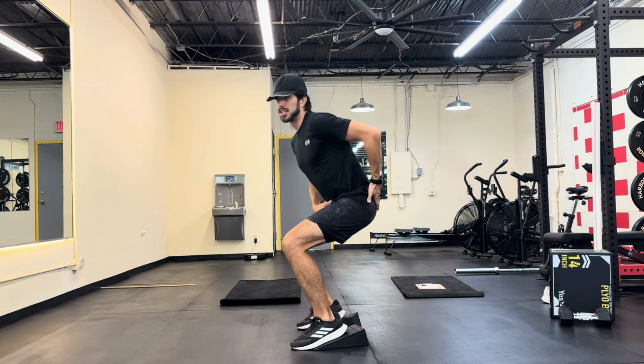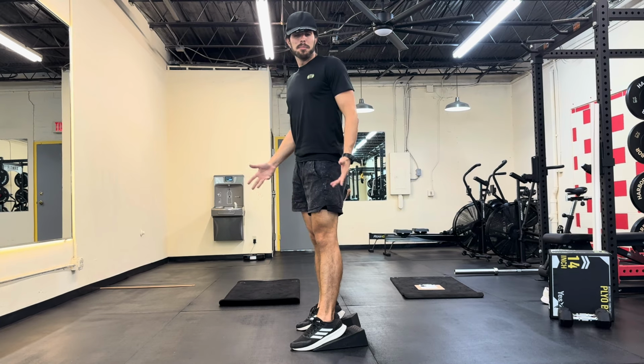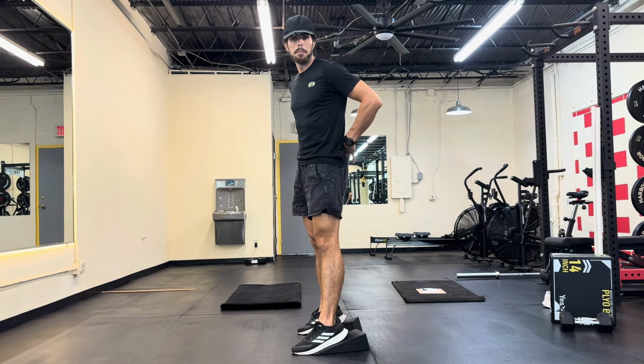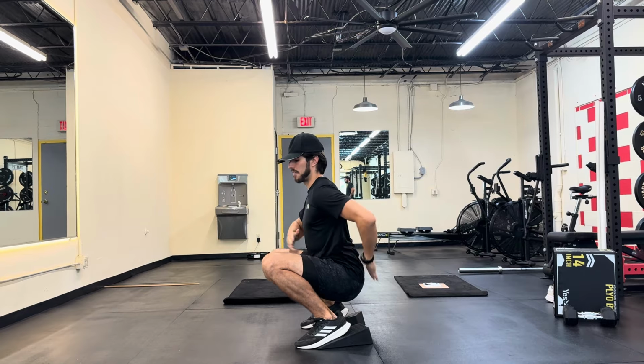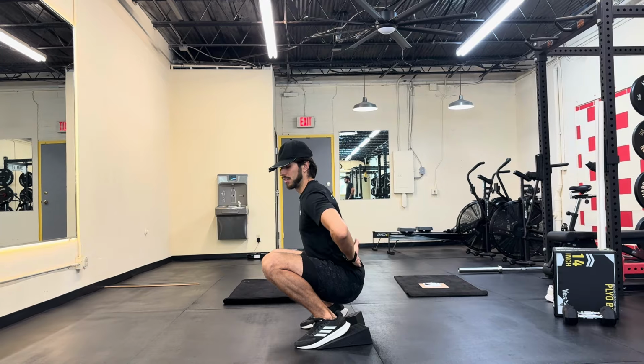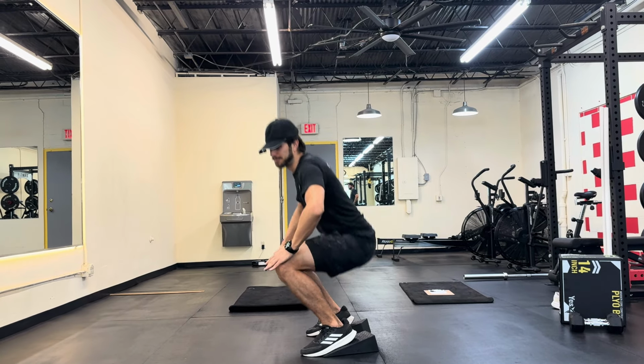If we are still seeing a ton of butt wink though, then that probably means that we have a ton of tightness through that low back that's restricting us from being able to get into that position where we have a lot of hip flexion and a lot of length through that lower back at the bottom.